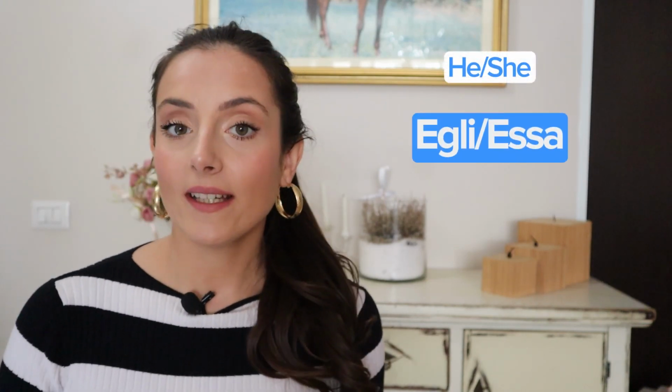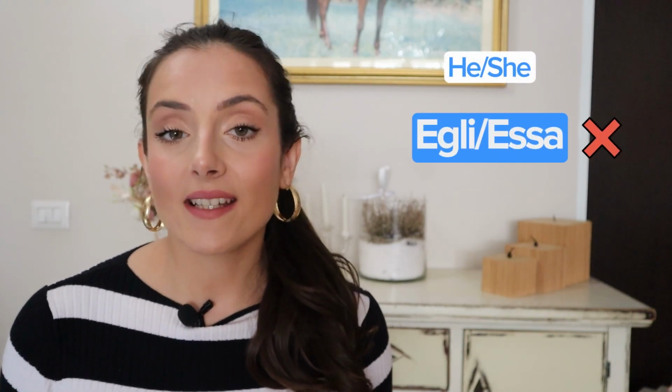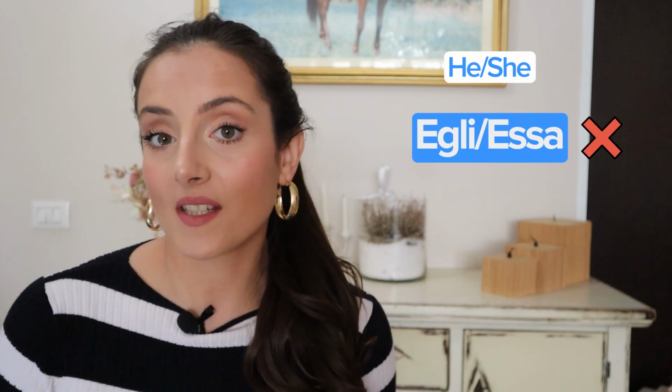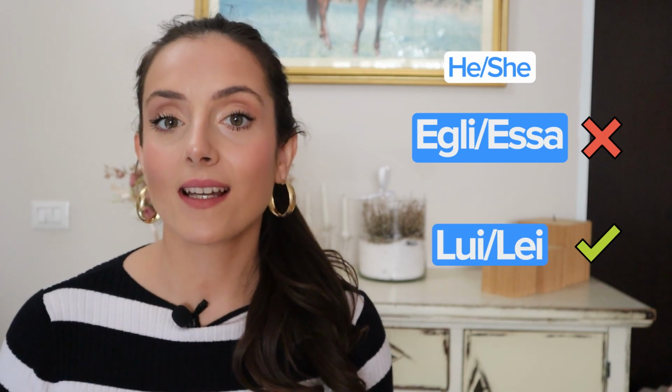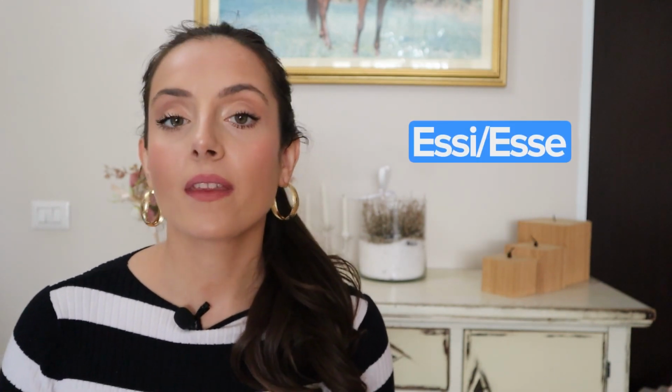So, what's up with egli, essa, essi, esse? While traditional Italian grammar books will tell you that the pronouns for he and she are egli and essa, that isn't how modern Italians speak. Instead, they use lui and lei. Similarly, for essi, esse, the masculine and feminine plural, the word used now is loro.